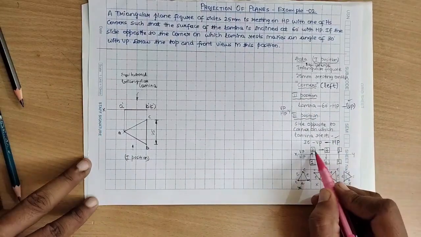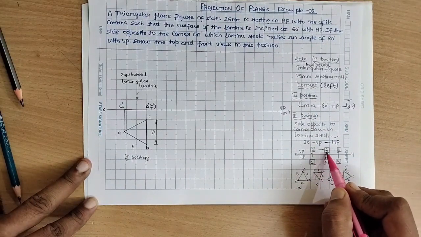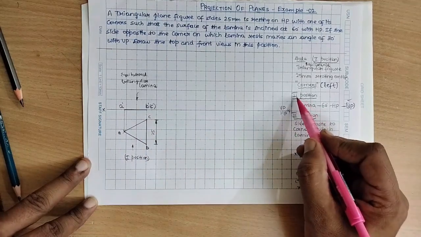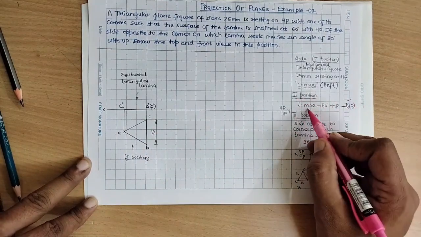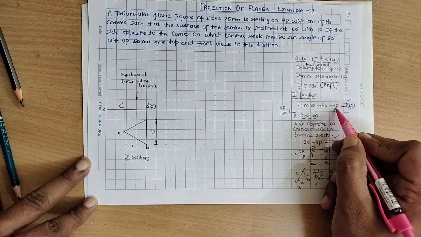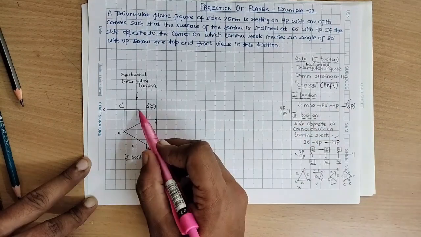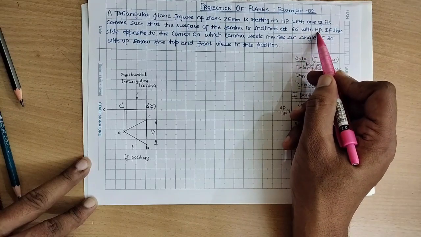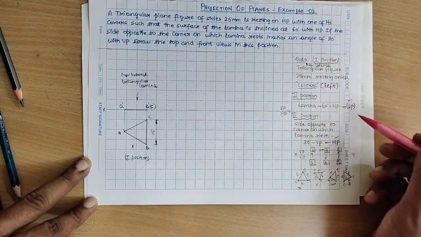The next condition, we should go towards the third position of the drawing. That is the third sketch of the drawing. What does the condition say under the heading second position? Lamina makes an angle of 60 degrees to HP that has to be shown under VP. This is the lamina we have called. It has to be tilted to an angle of 60 degrees to HP. But 60 degrees to HP should be shown under VP.